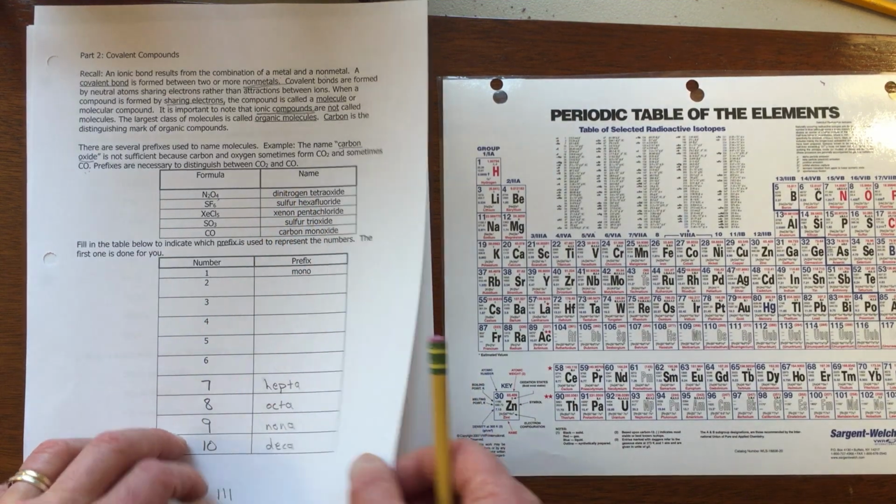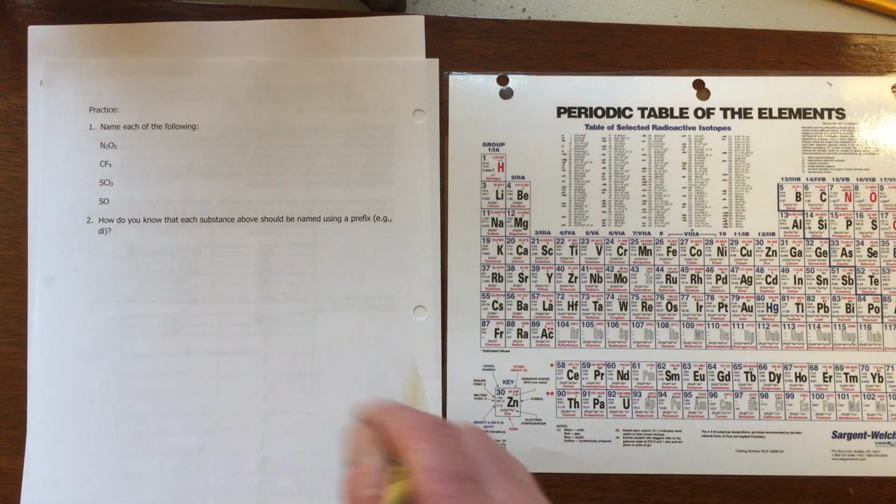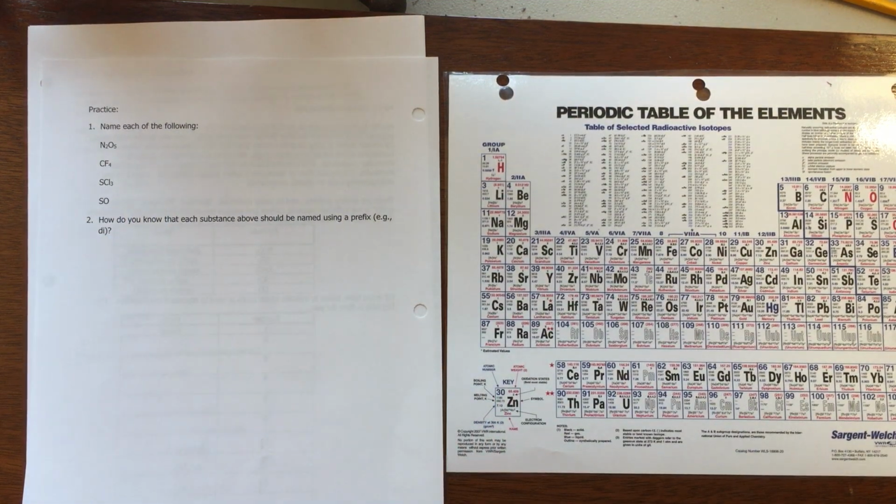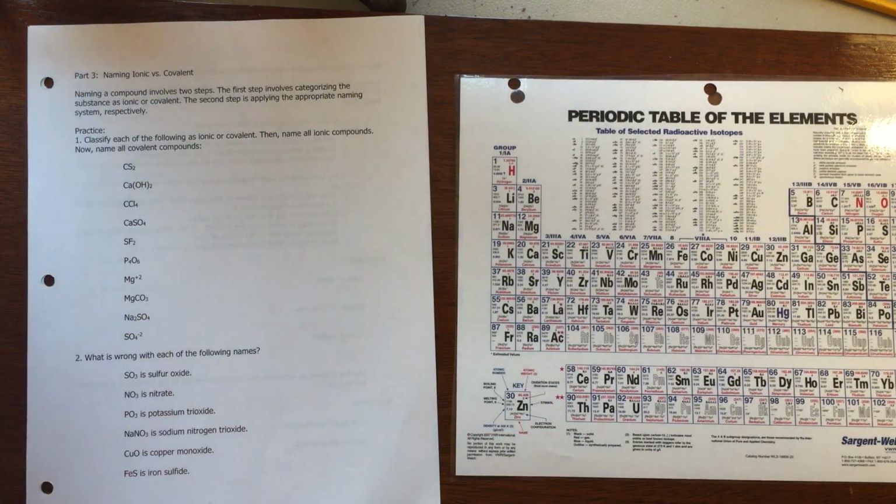So fill that out and then do the practice on the next side. On page 112, you should also be able to fill out, and then we'll go on and do some more practice.